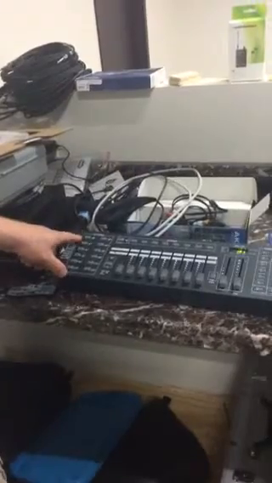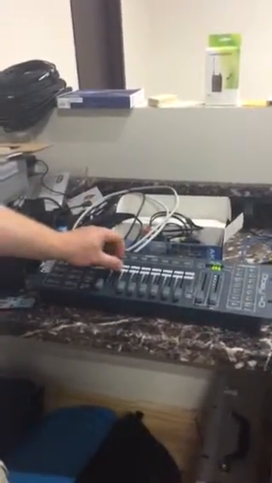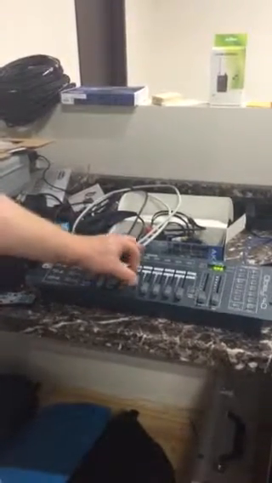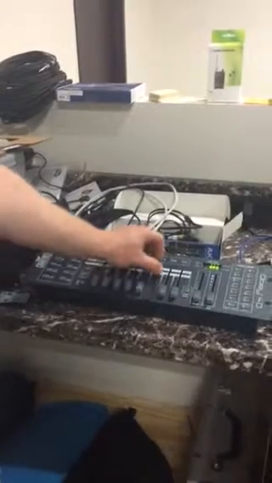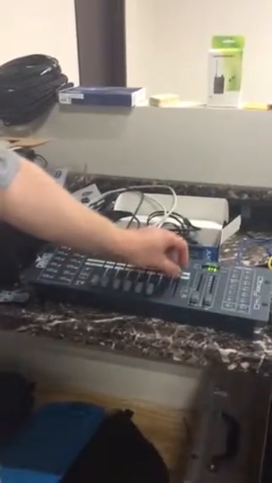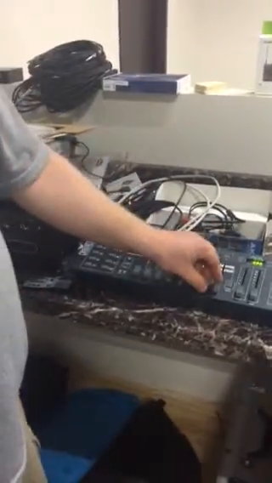So just using fixture 1, you've got red, green, and blue for your columns, and red, green, and blue for your slat walls. And then you've got your 2 whites, your variable white channels for your front lighting.